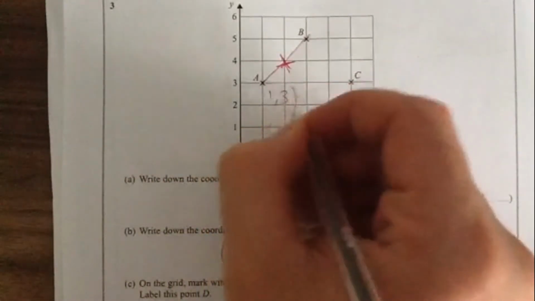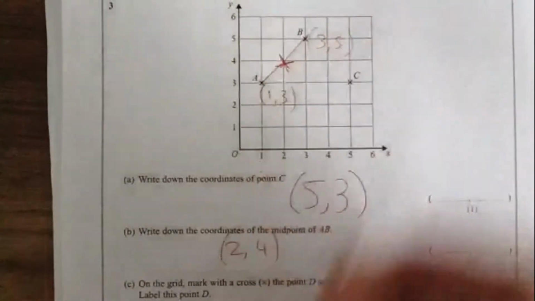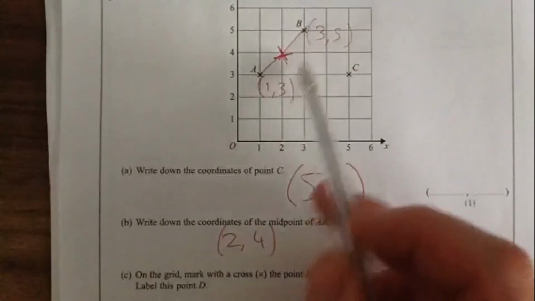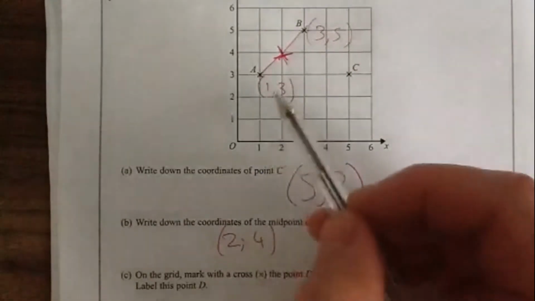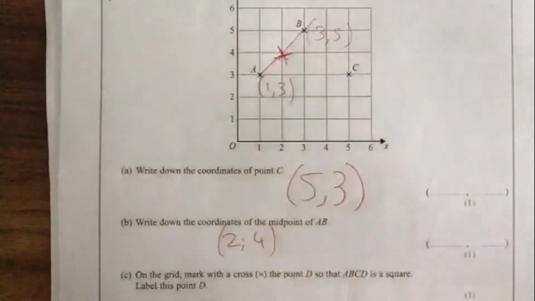The other way you can think about this is that A is 1, 3, B is 3, 5. Now if you wanted to do 1 plus 3 divided by 2, you get 4 divided by 2, which is 2. 3 plus 5 is 8. 8 divided by 2 is 4. So that's where you get 2, 4 from.